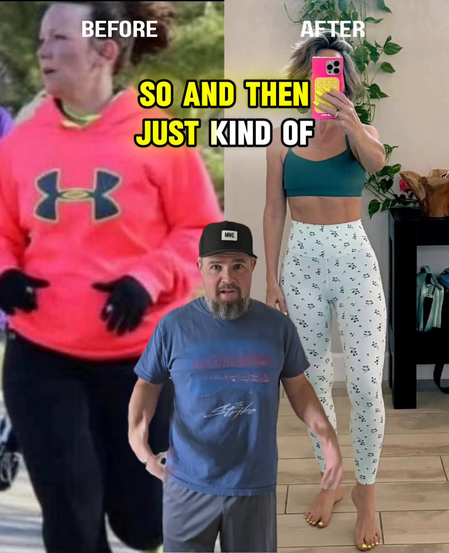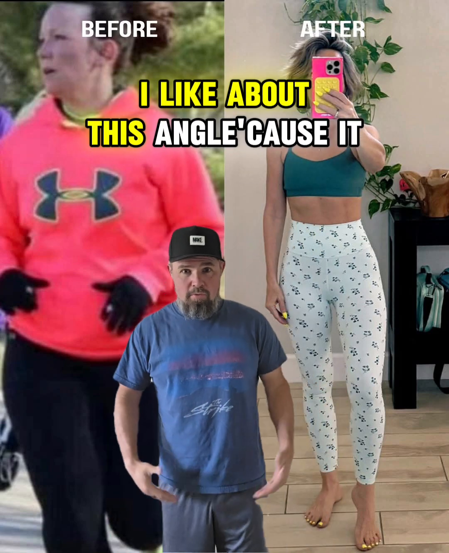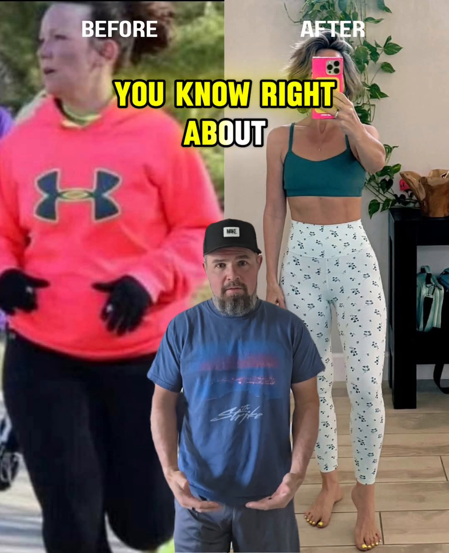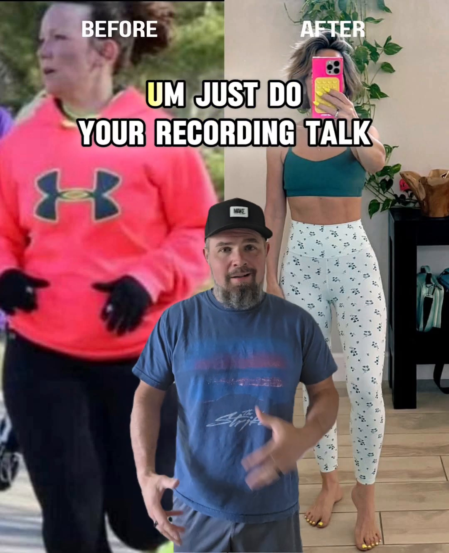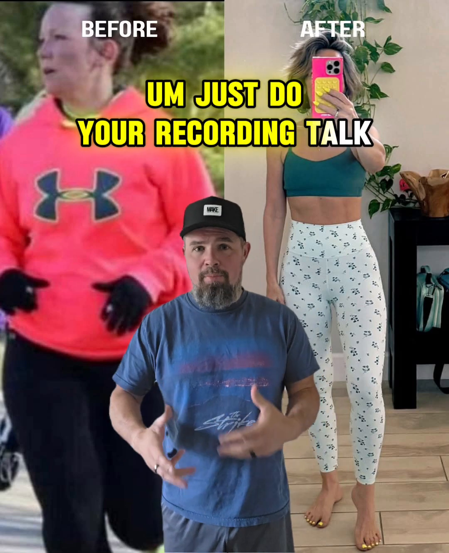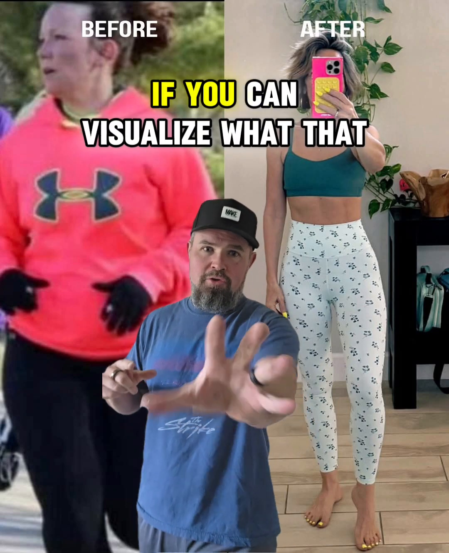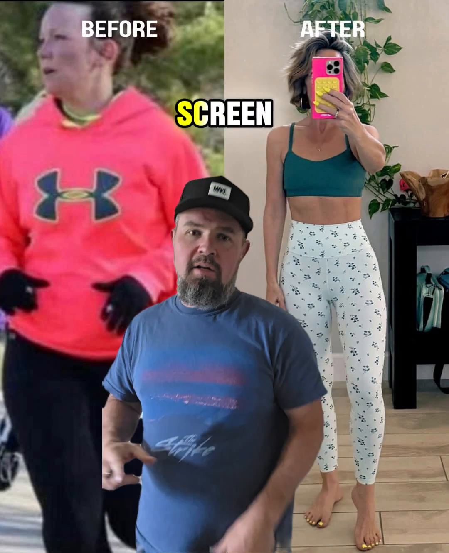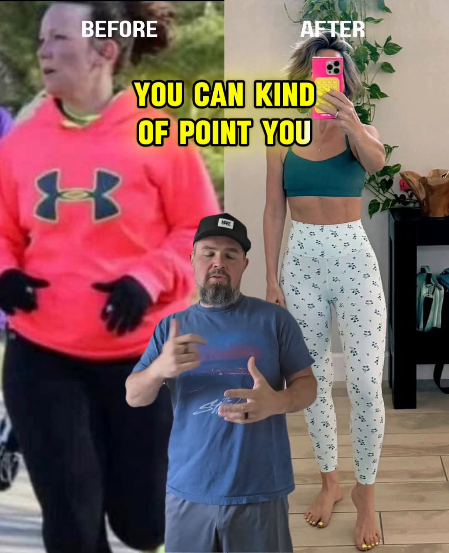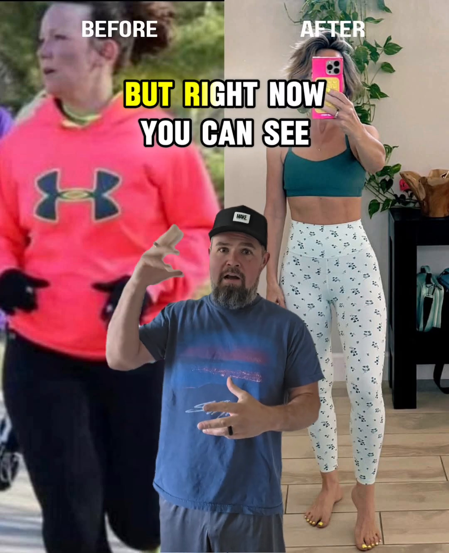Then just stand where you want. I like this angle because it chops off at right about there. Just do your recording, talk, blah blah blah. This is the person. If you can visualize what that image is going to be on the screen, you can point, so you can be talking about it. But right now, you can see there's nothing behind me.